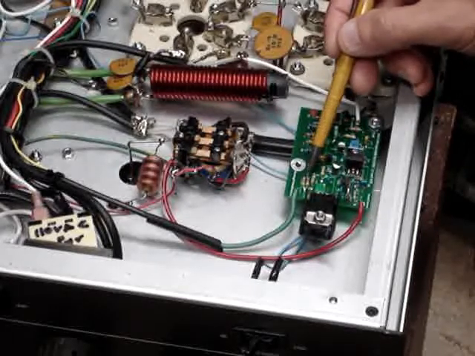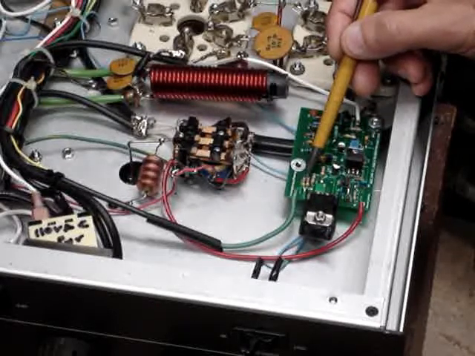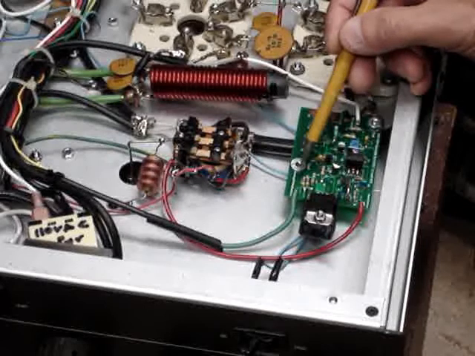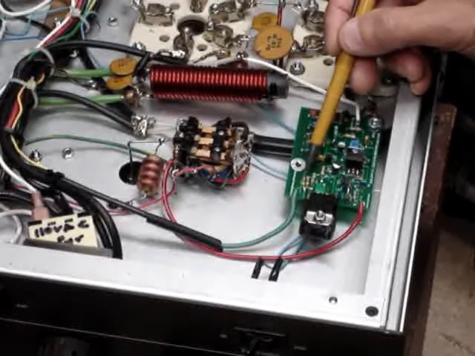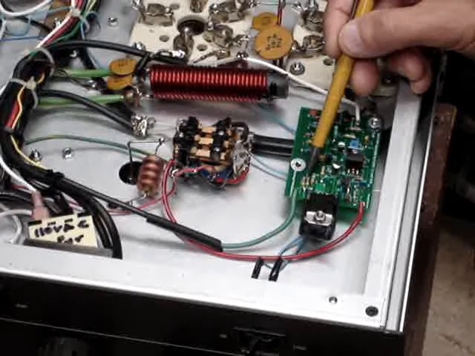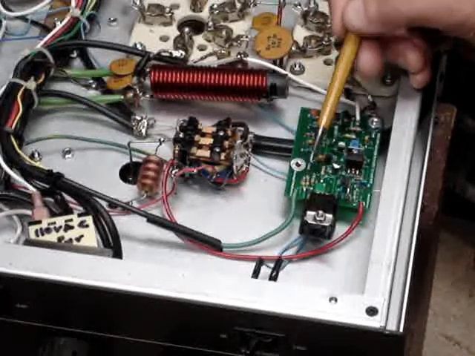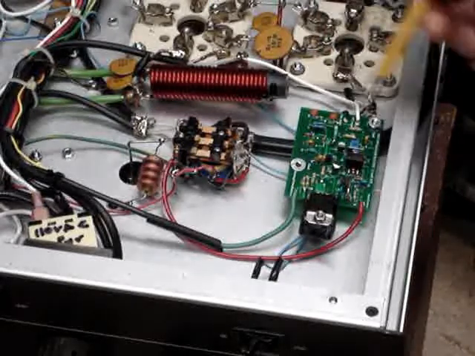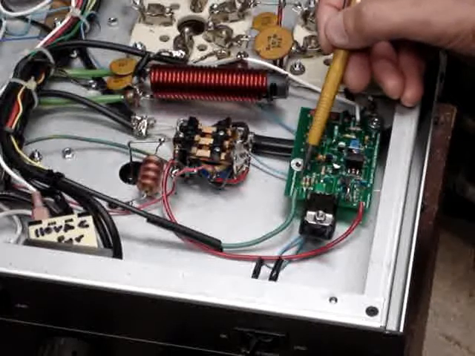I have a pair of 4.7 k ohm resistors in parallel, which gives me a little over 2.35 k ohms. This is what sets the current when the circuit is not active. So when I turn it on and go into transmit, these resistors control the current.